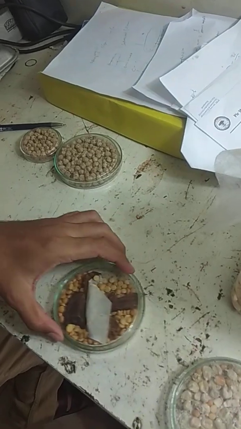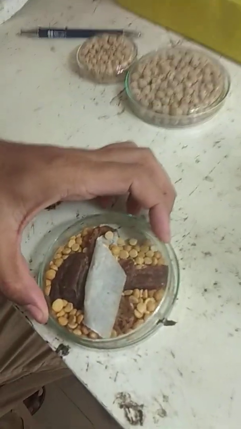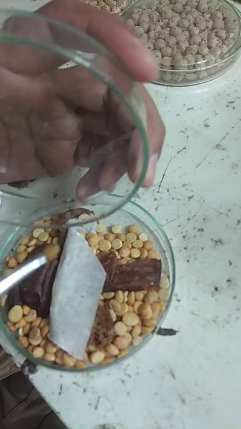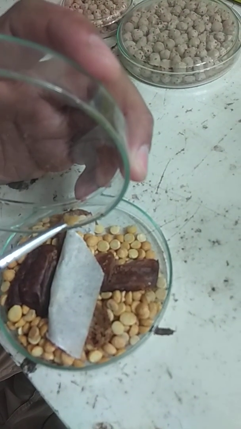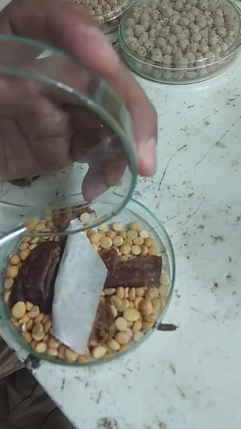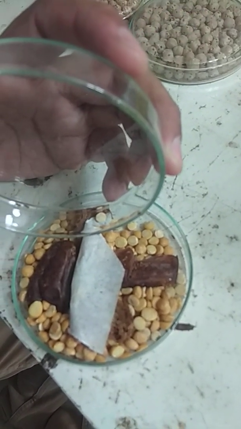Next comes the sawtooth grain beetle. Here you can see, this is like the red flour beetle.